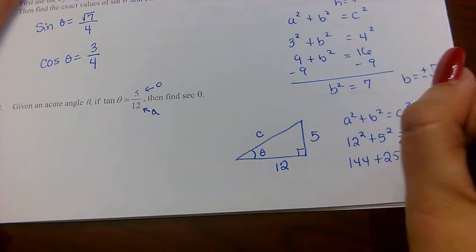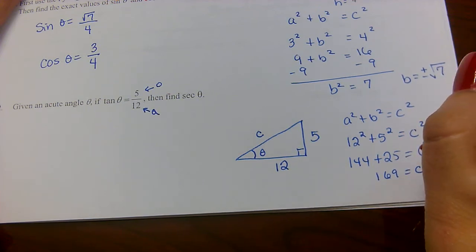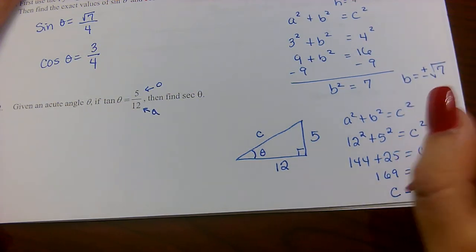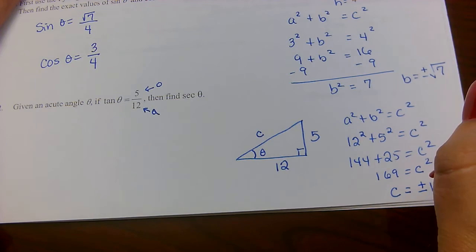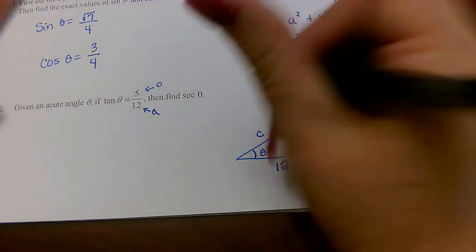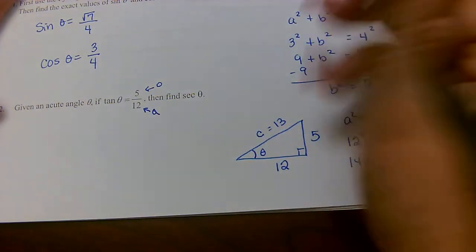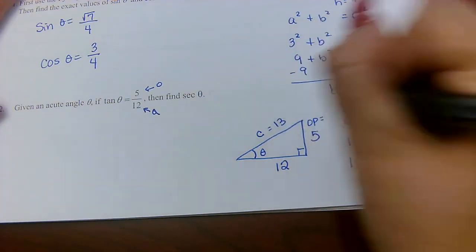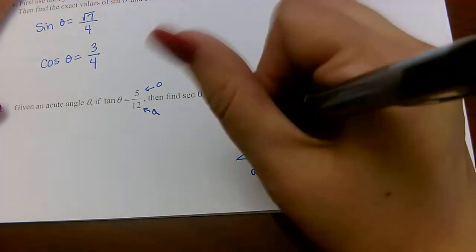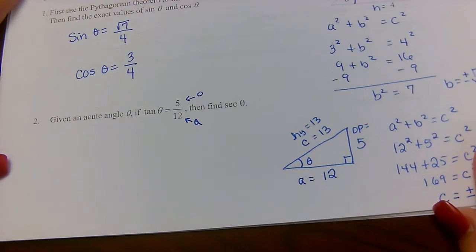144 plus 25 equals c squared. 169 equals c squared. So c is going to be equal to plus or minus 13. We're going to consider it to be positive, so here's going to be 13. According to this angle, this will be our opposite. This will be adjacent, and of course this will be our hypotenuse. So now we have all of those.